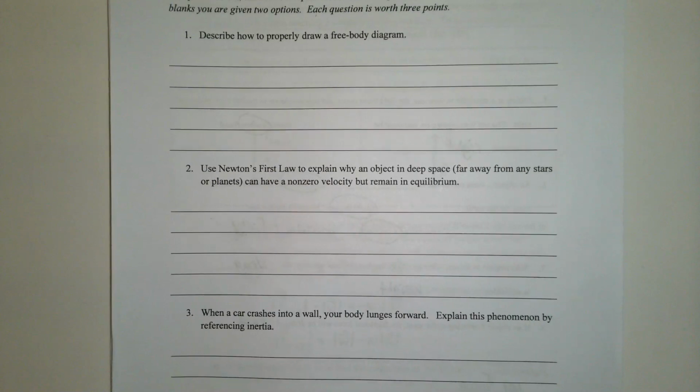For question 2, Newton's second law, why can an object in deep space have a non-zero velocity but remain in equilibrium? Newton's first law tells us that an object remains in uniform motion, and by uniform motion we mean moving with a constant velocity, unless acted upon by an external force. Here we have no external force. In other words, we're in equilibrium. Our net force is 0.